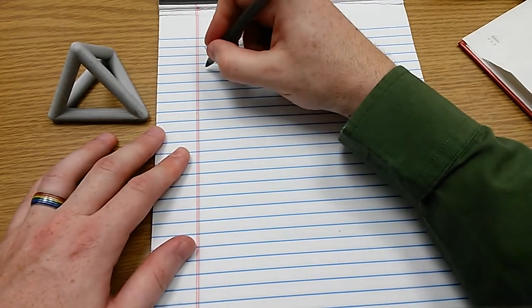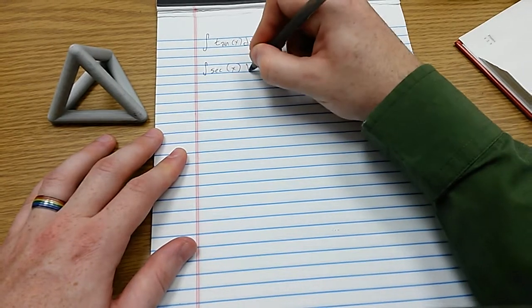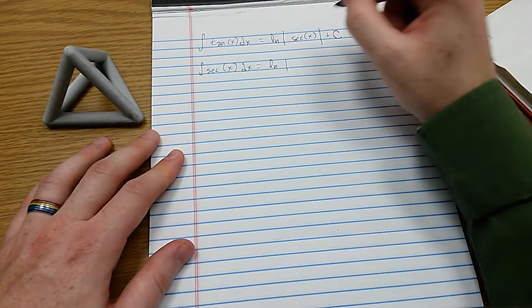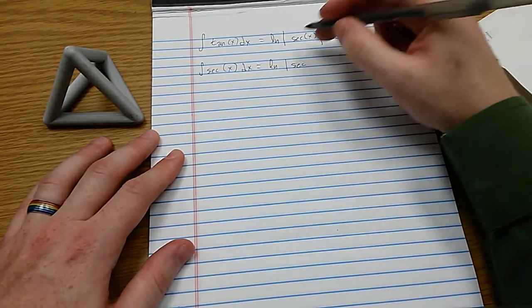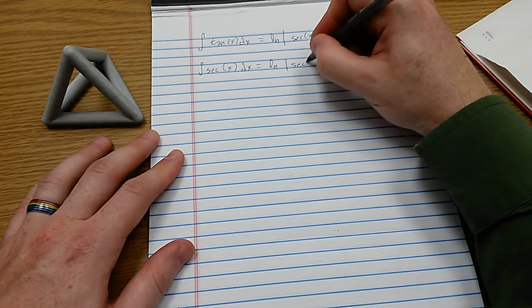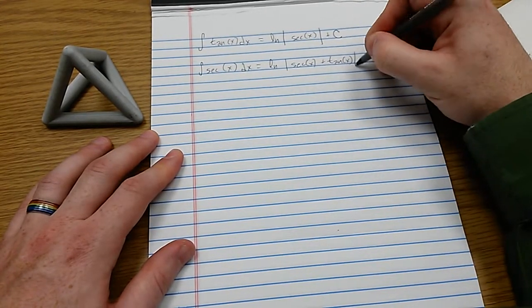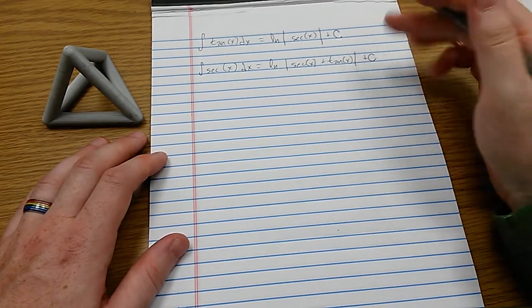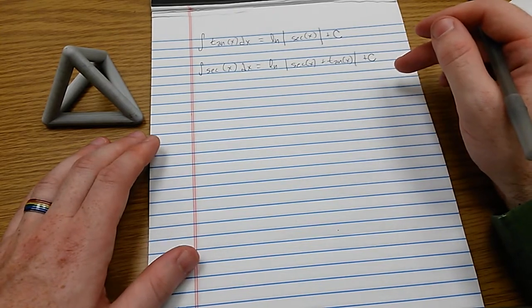Likewise, the integral of the secant function is, again, a natural log, this time of the absolute value of secant of x plus tangent of x. I'm not going to prove these today, but you can find a demonstration of this in section 6.2 of your textbook.